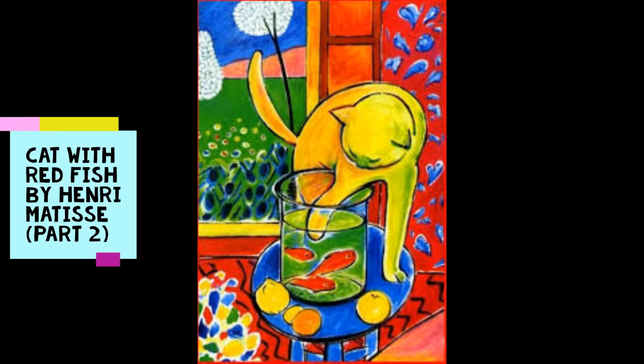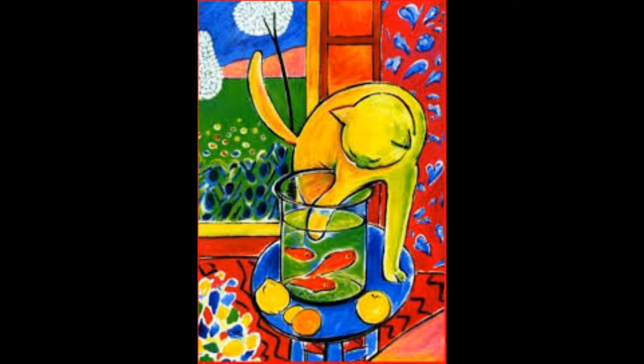Hey boys and girls, this is part 2 of Cat with Red Fish by Henri Matisse. In part 1, I asked you why you think they used the term wild beast to describe his paintings. And the reason is not only his choice of extremely bright colors, but also the placement of the colors.